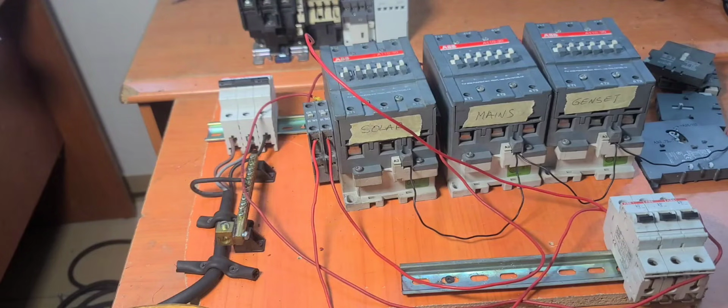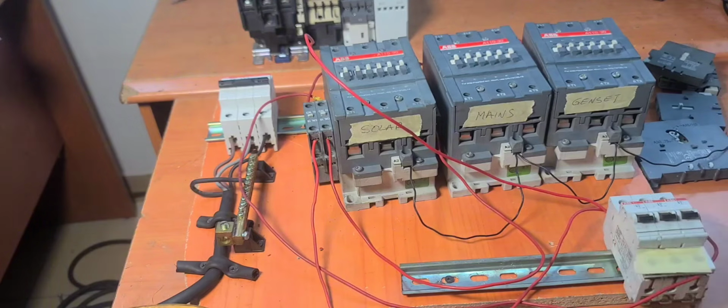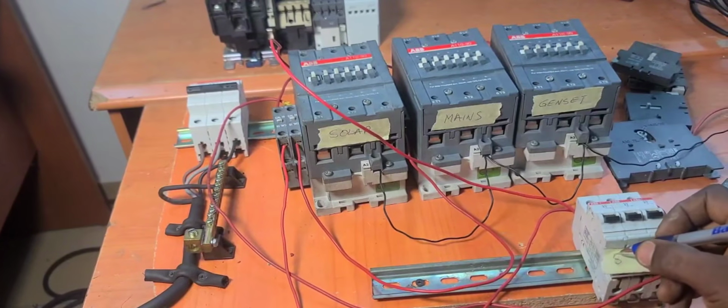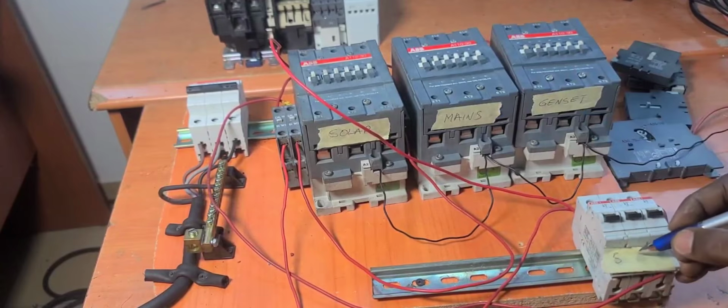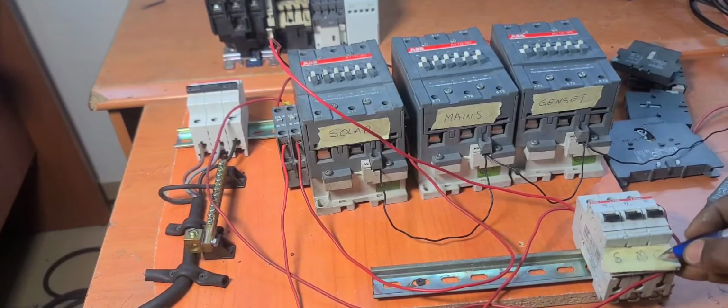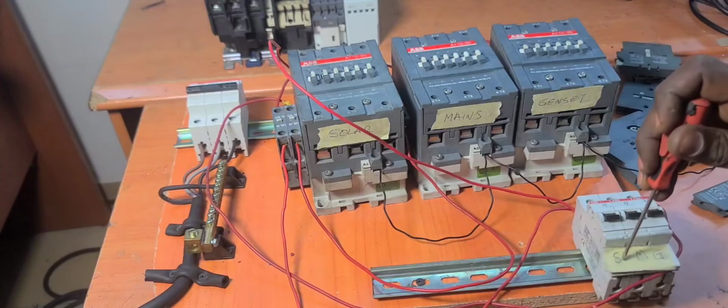So also, we can label this one. This is our breaker set. And this is going to be solar S, mains M, and genset G. Okay, so let us connect all those power sources. We're going to open this hole.